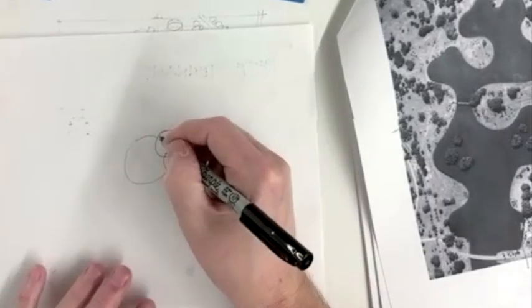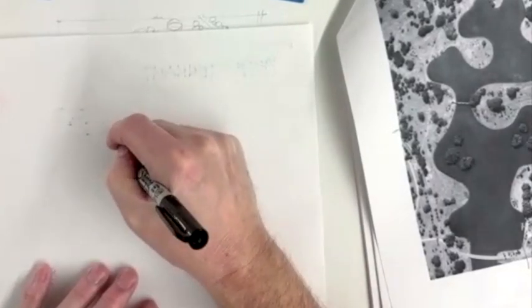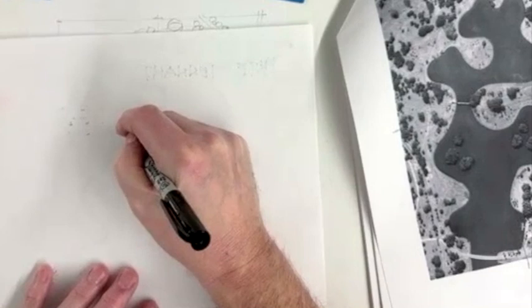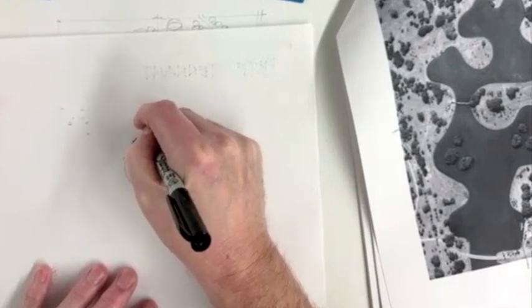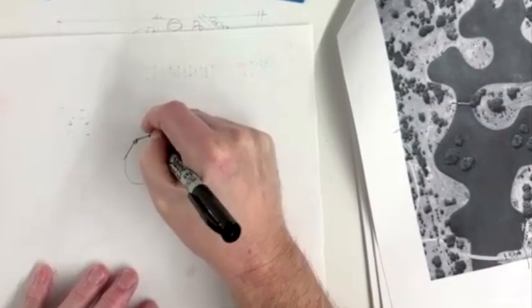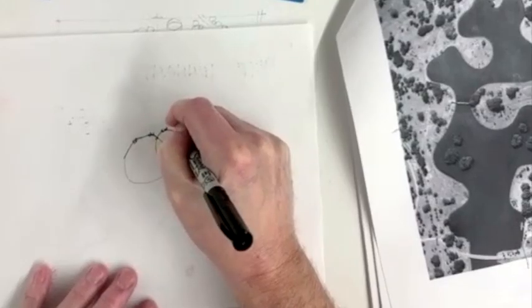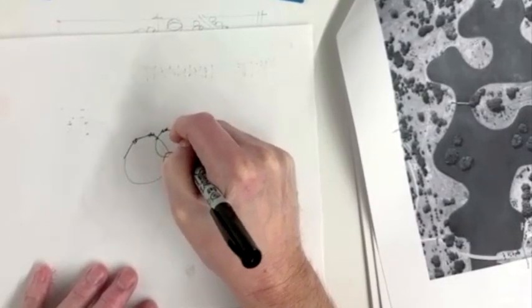I'm going to do a profile line around these trees. I'm going to go like this. I'm going to do a straight line. I'm going to do a W. I'm going to do a straight line and a W, straight line, W, straight line, W.